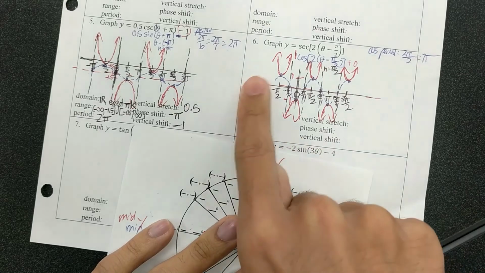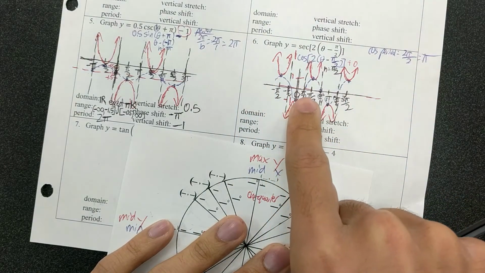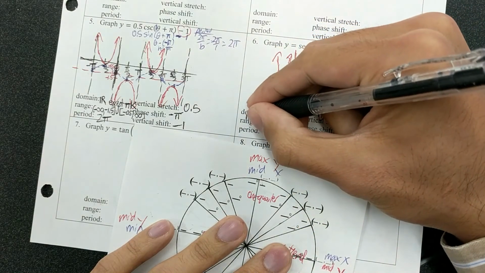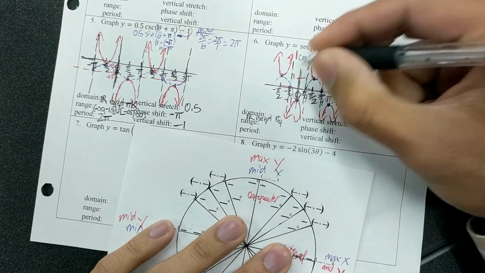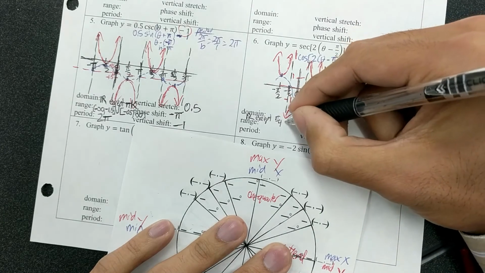Okay, so the domain: what values are allowed for secant? Well, let's see. One asymptote is at pi over 4. So all real numbers except that, and then additional asymptotes happen every pi over 2 units after that.